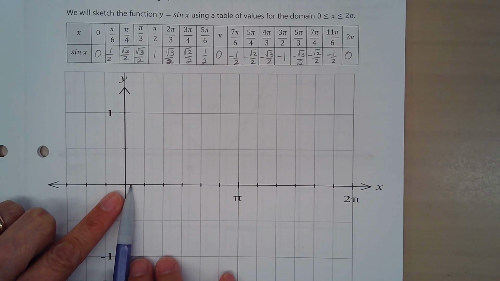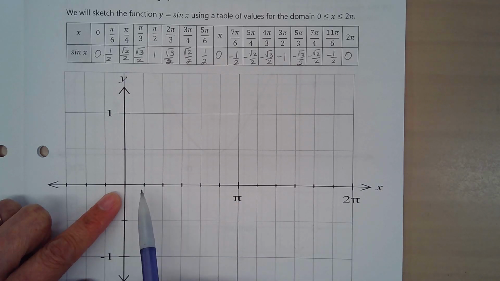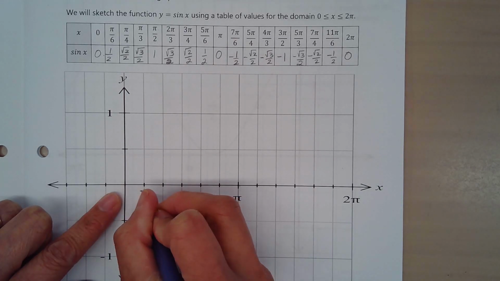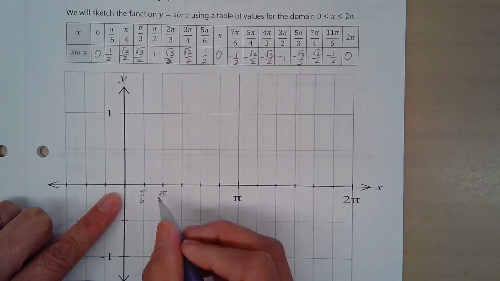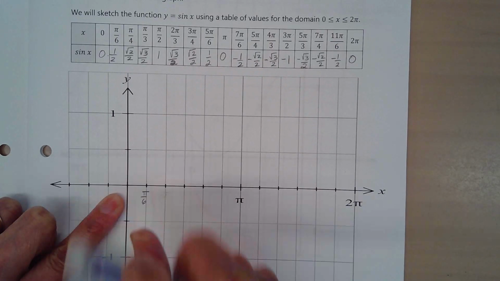From here to here is pi, and it's cut into how many parts? 1, 2, 3, 4, 5, 6. So each one is pi over 6, right? Now, 2 pi over 6 is the same thing as 1/3 pi.